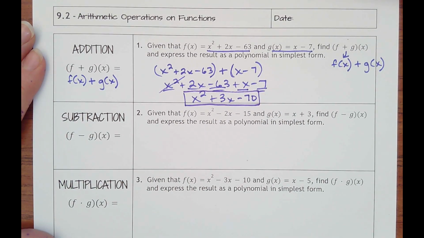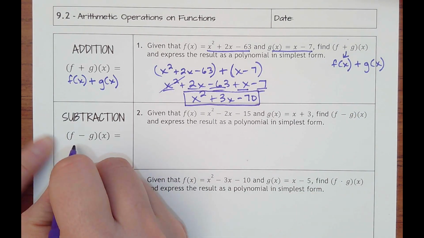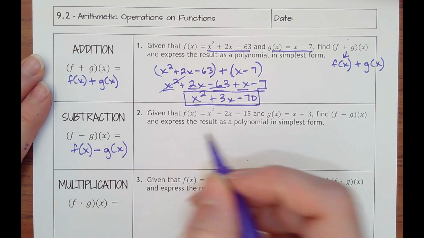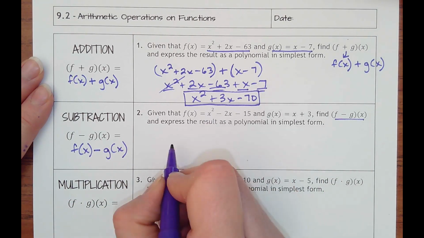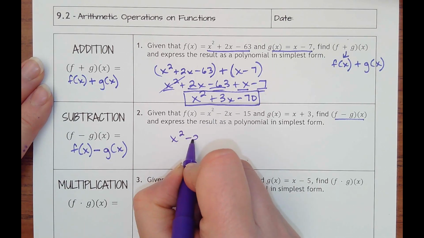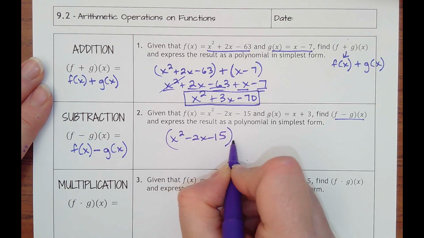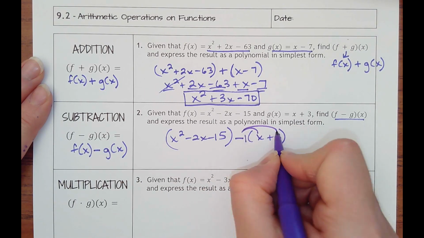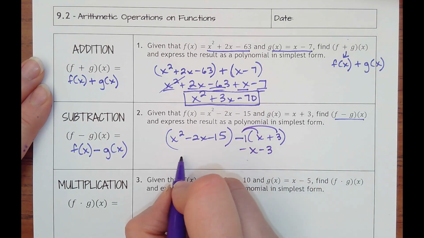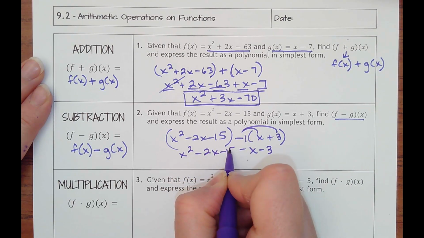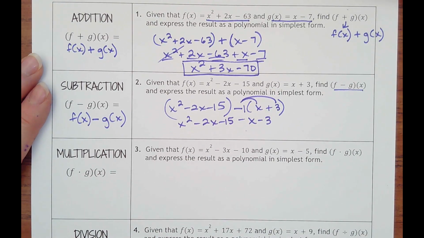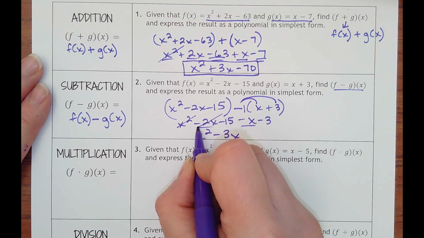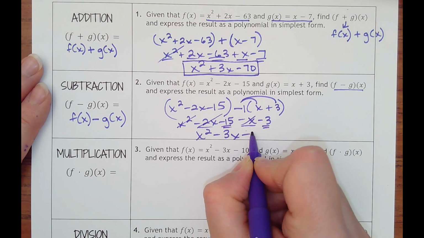Number two, subtraction. F minus g of x is really the same thing as taking f of x and then subtracting g of x. And so that's what that is here. So I'm going to take, in that order, what f of x is. I am going to put parentheses around it, minus what g of x is. I have to distribute this negative 1 to everything after it. And then I'm just simply combining like terms. I would have x squared minus 3x minus 18.